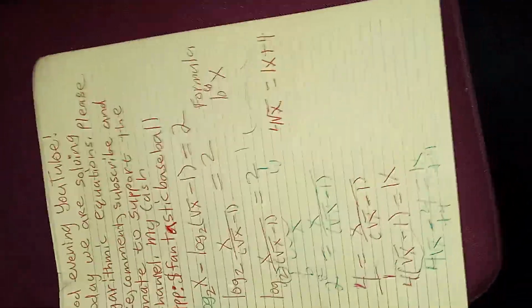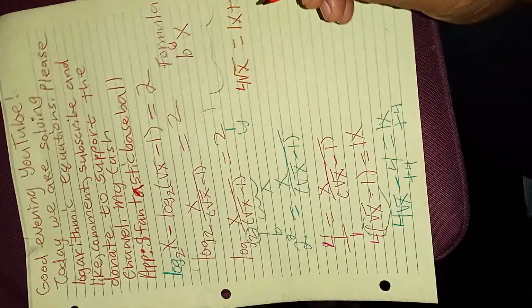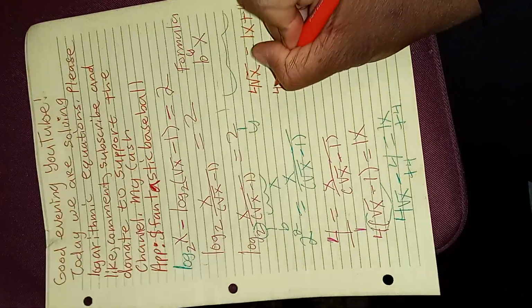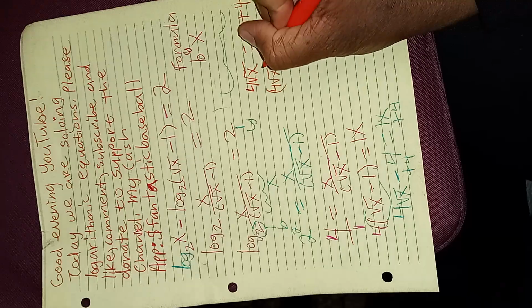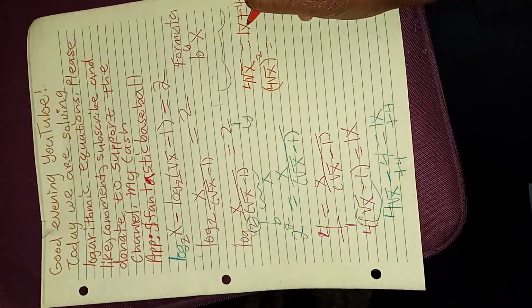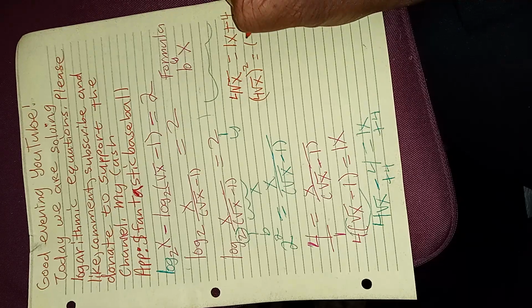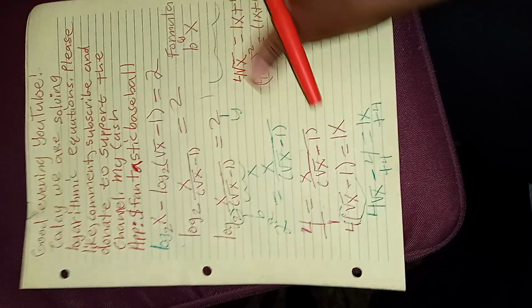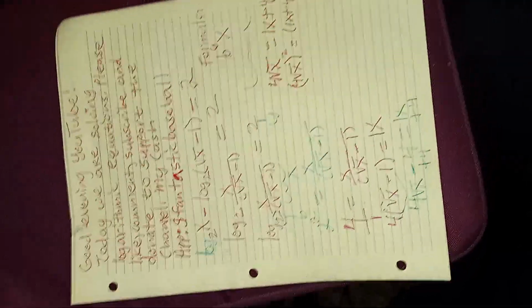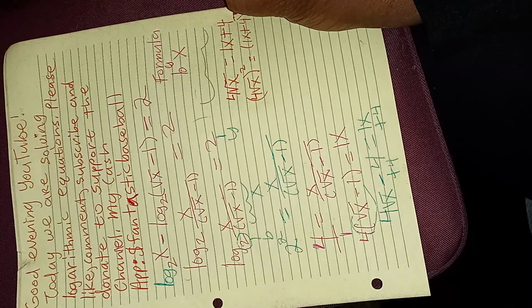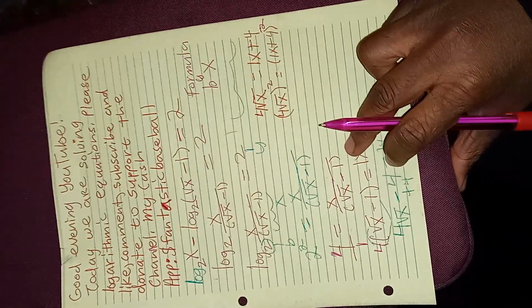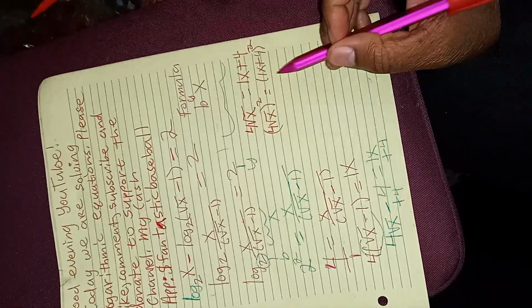Okay, let's have that marinate. And then we need to square both sides of the equation. We must put 1x plus 4 in parentheses first, and then square it. Squaring it means raising both sides to the power of 2. So when we say raise both sides to the power of 2, we are squaring it.